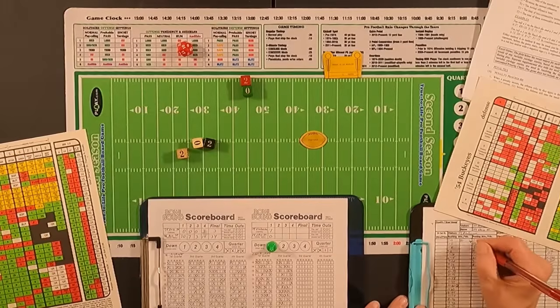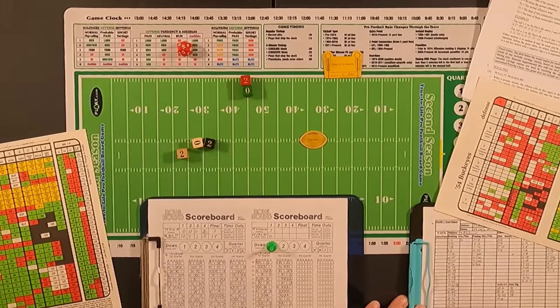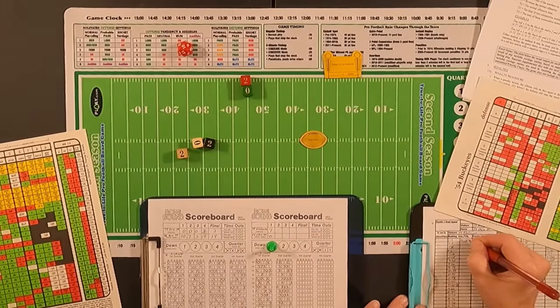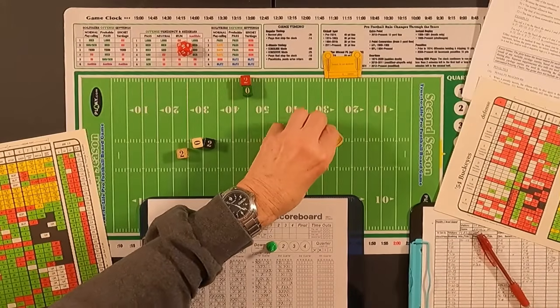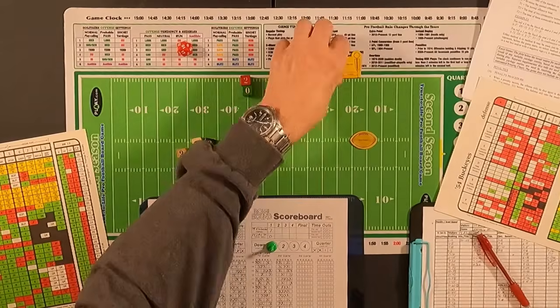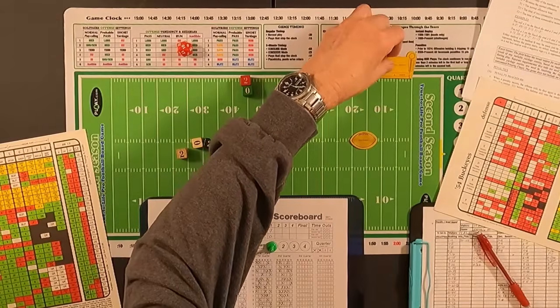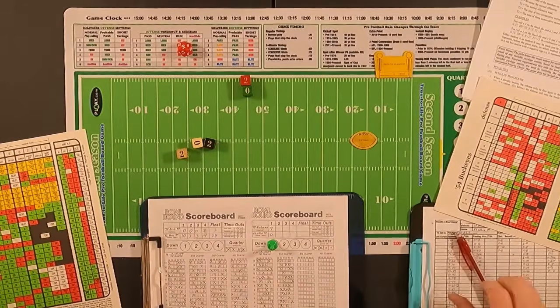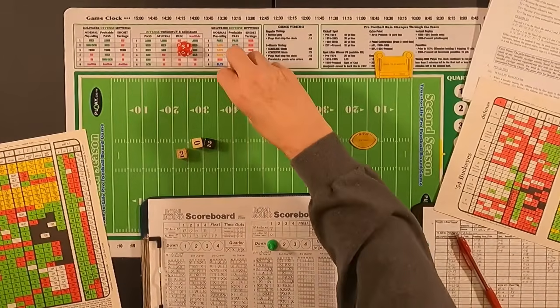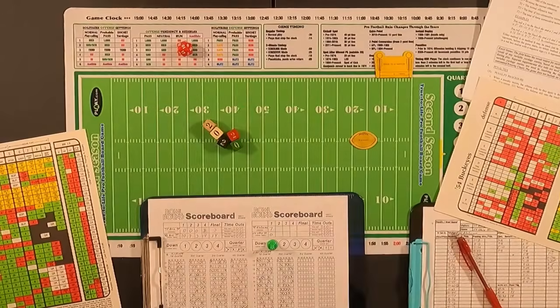Team 24, 17, 3, 13, 17. They're at the 11-yard line. First down. Man, Alabama is feeling it here, let me tell you. Okay, it's first down. They're at the 11.